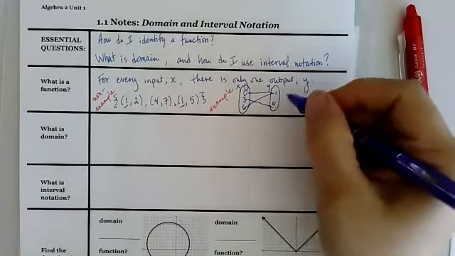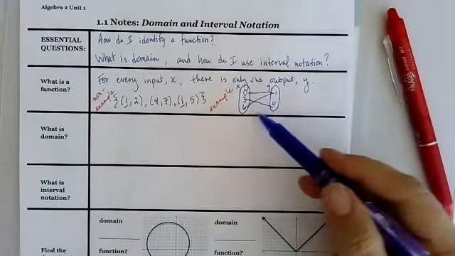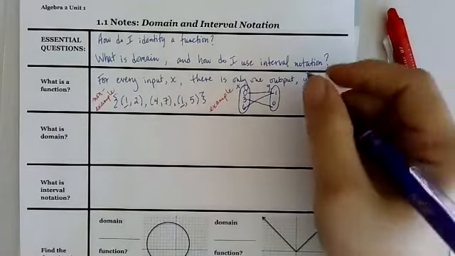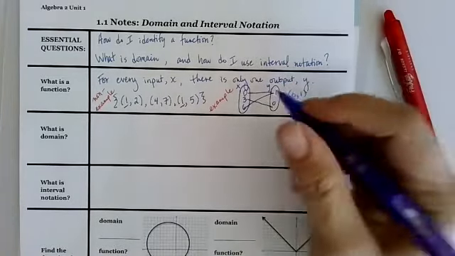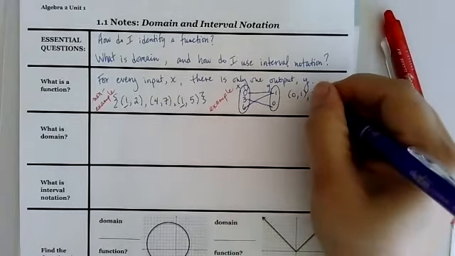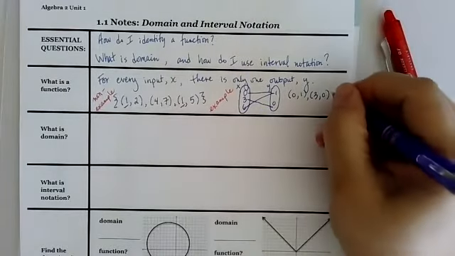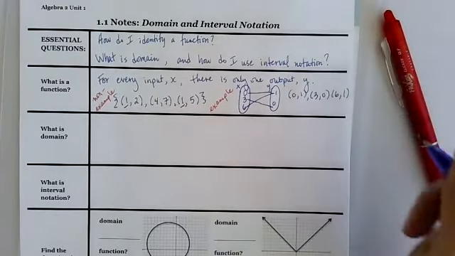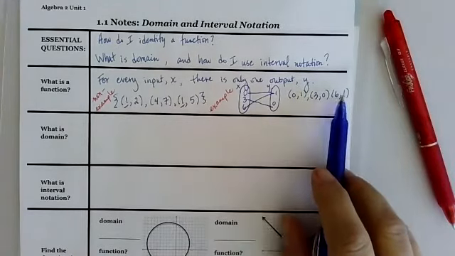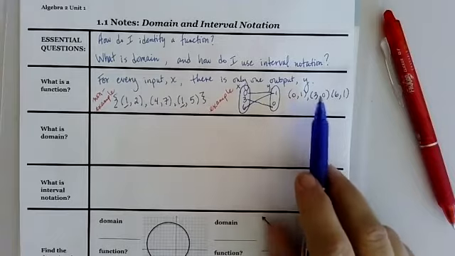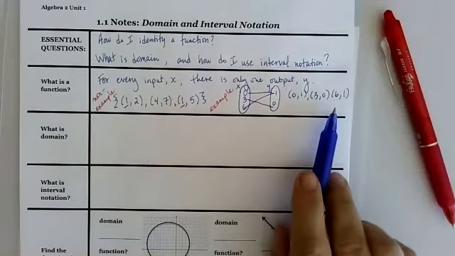You might think, wait a minute, both of these things went to -1. Let's write the list of points that this represents. I have (0, -1), and I have (3, 0), and I have (6, -1). So I did use the same output more than one time, but I did not use any inputs more than one time. So this is a function.